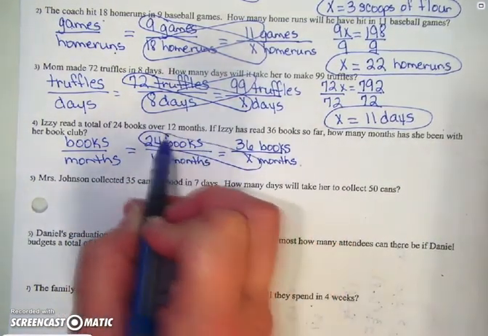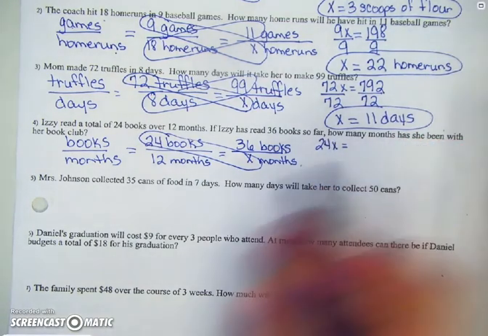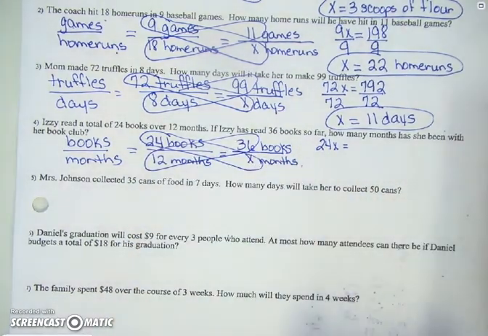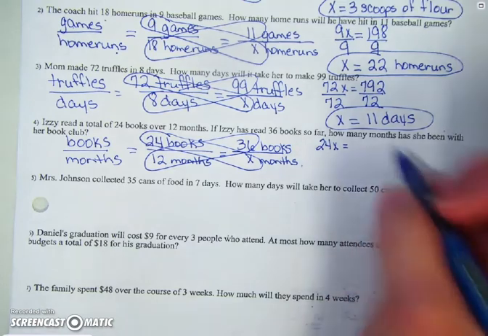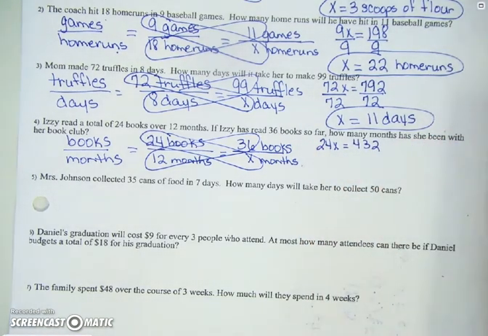24 times X gives us 24X equals, and then we're going to do a cross product again. 12 times 36 is what? 432. And then what are we going to do, everybody?